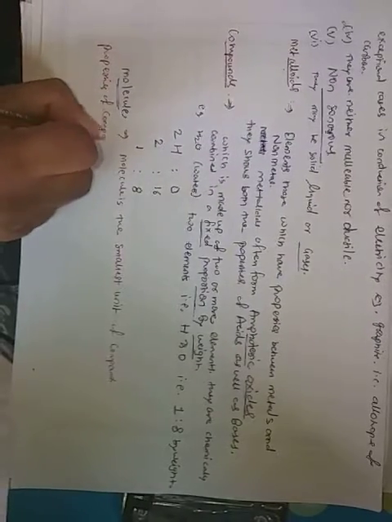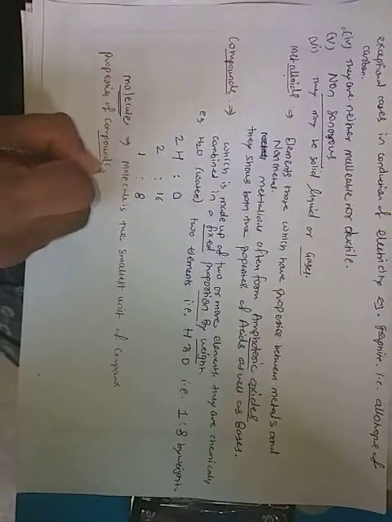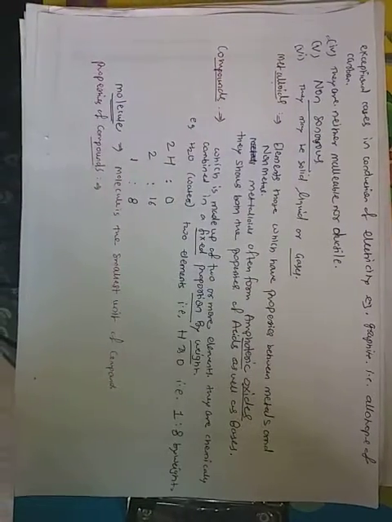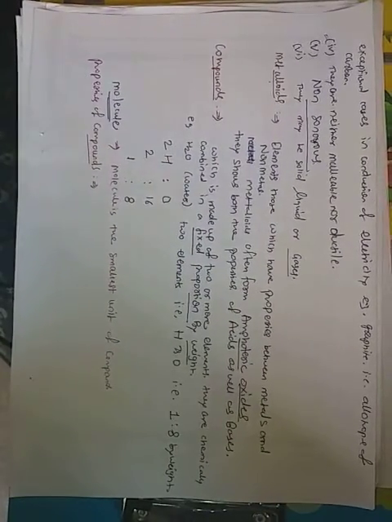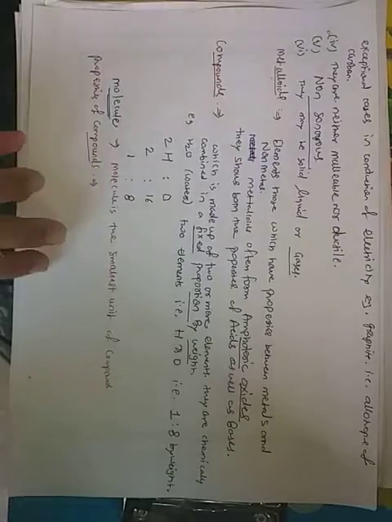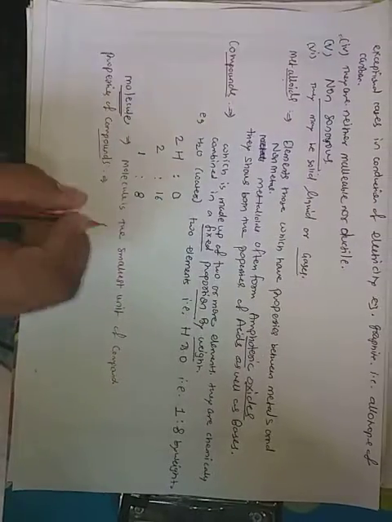Properties of compounds. The first property we are discussing: compounds cannot be separated into their components by physical methods.